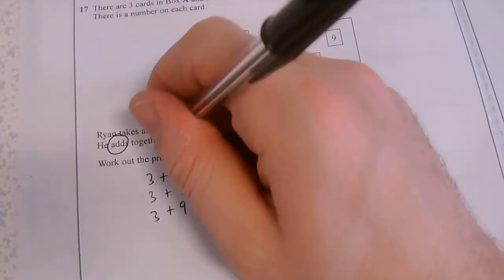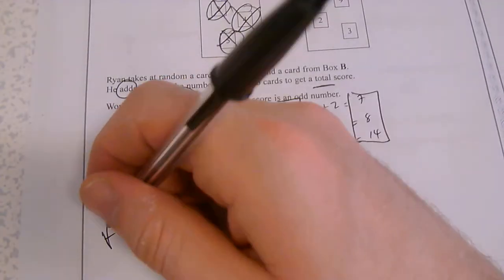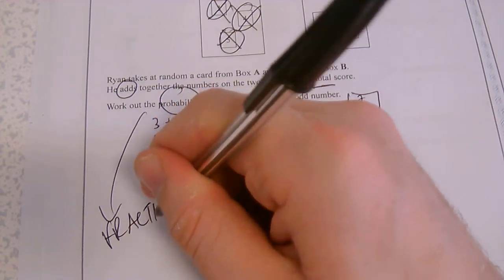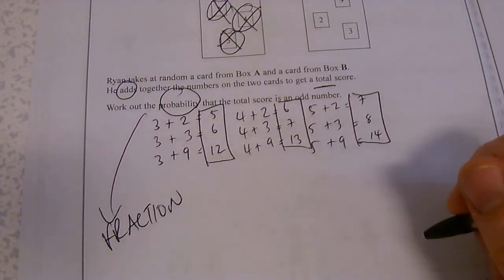Okay, when you want to know the probability, I'll say it again and again and again, it is a fraction they are looking for. Do not use a ratio. Okay, do not use percentages. Just use a fraction, please.